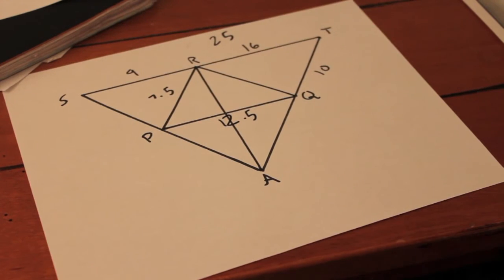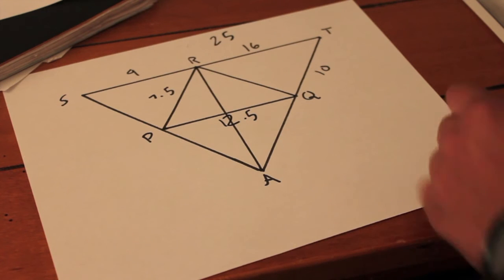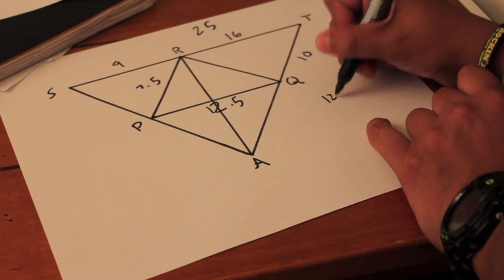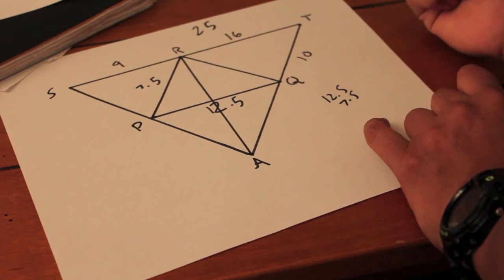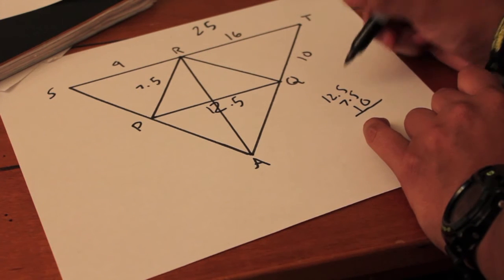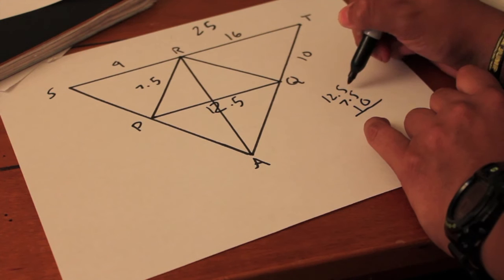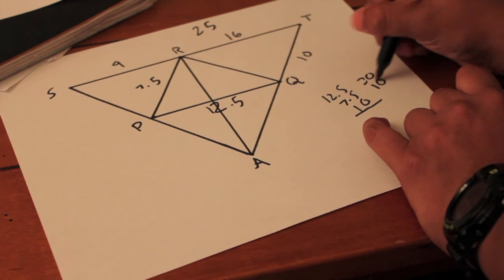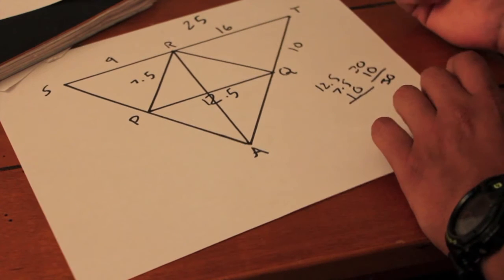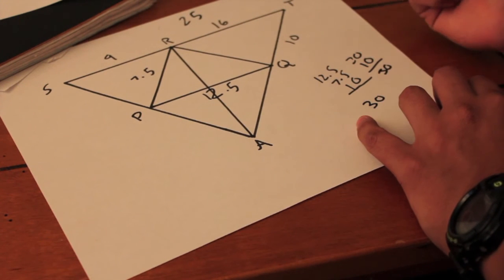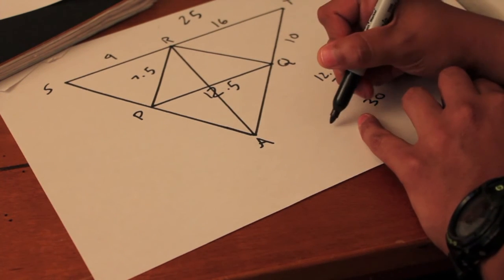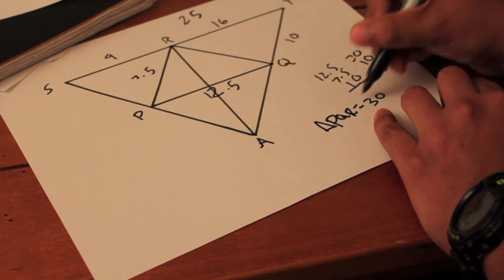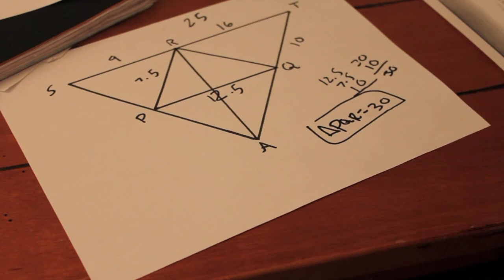Okay, sorry about that, the camera cut it off. So yeah, you add up the sides. So 12.5, 7.5, and then 10. So 12.5 plus 7.5 is 20, plus 10 is 30. So the perimeter of triangle PQR equals 30. And that would be your answer.